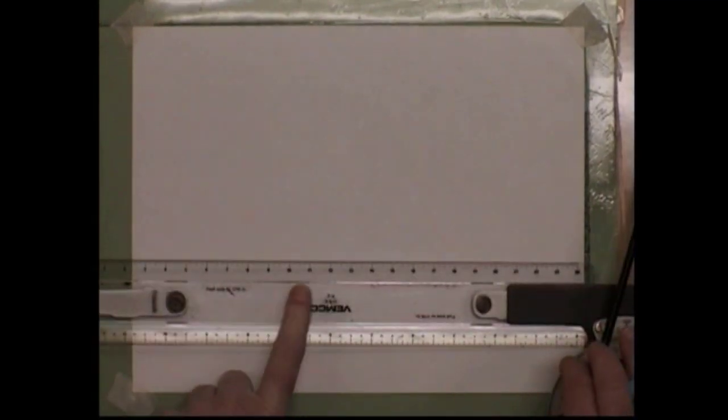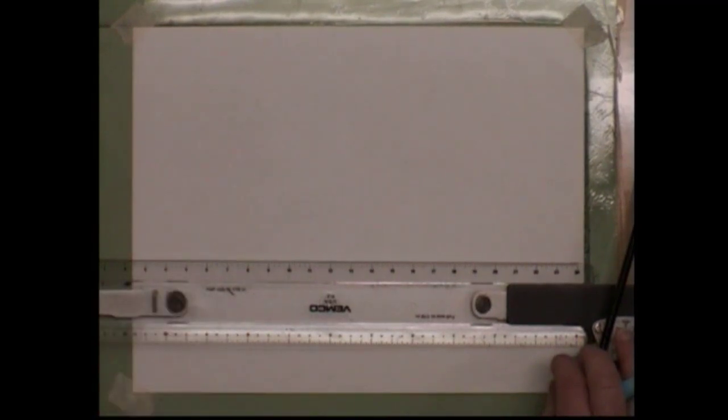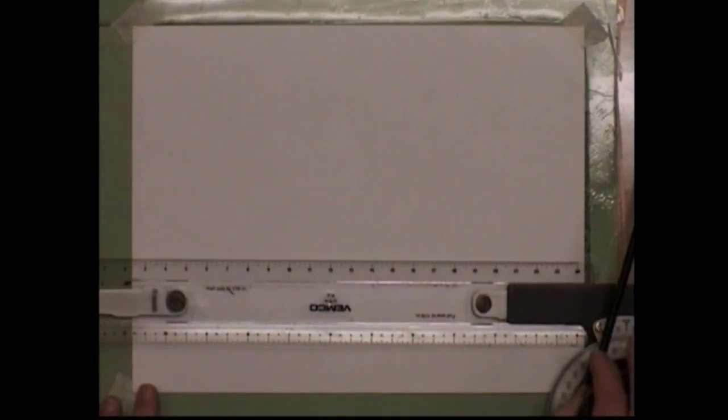45. So in this exercise, since we're going to use our triangle, we need to use our straight edge to make sure that our center lines are perfectly horizontal and perfectly vertical.